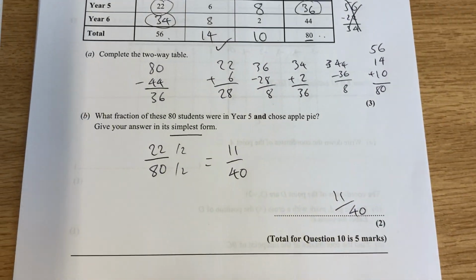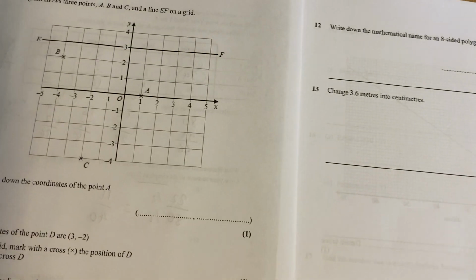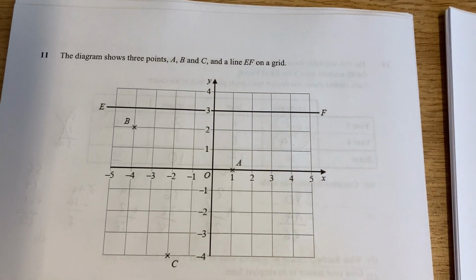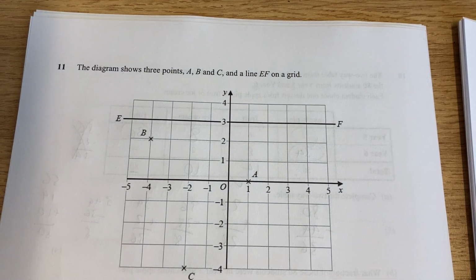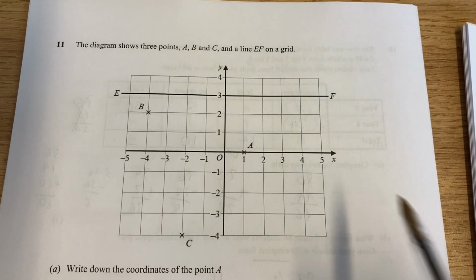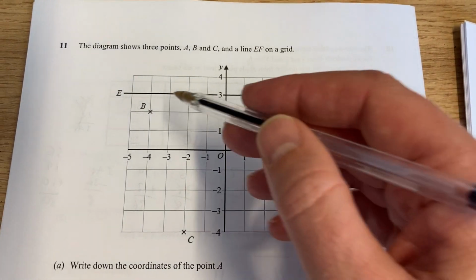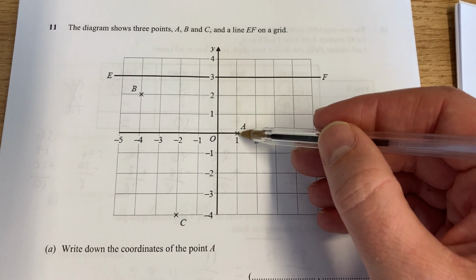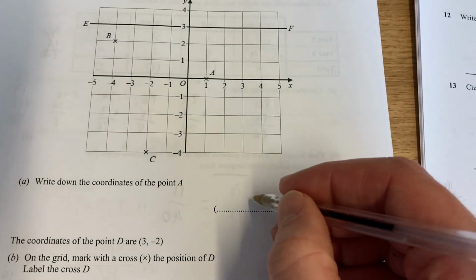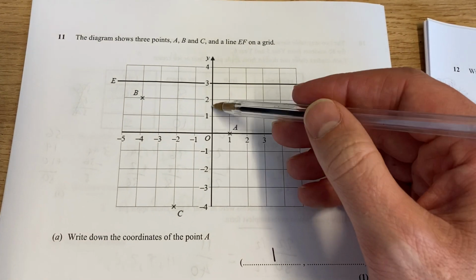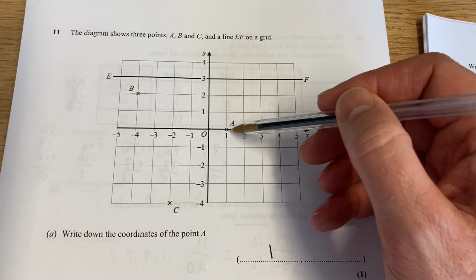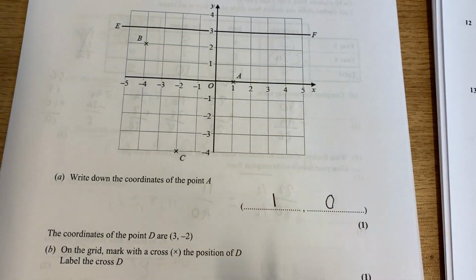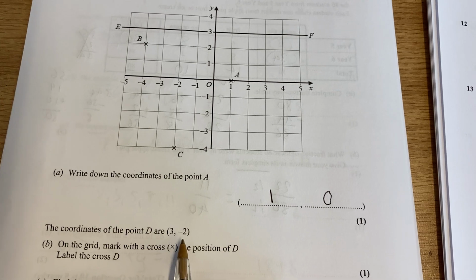Okay, that's question 10. Let's move on to question 11. The diagram shows 3 points, A, B, and C, and a line EF. There's A, there's B, there's C. Write down the coordinates of A. A is on the x-axis 1, so I know its x value is 1. And the y-axis, it's not moved off 0, so it is the point 1, 0. Then the coordinates of the point D are 3, minus 2.